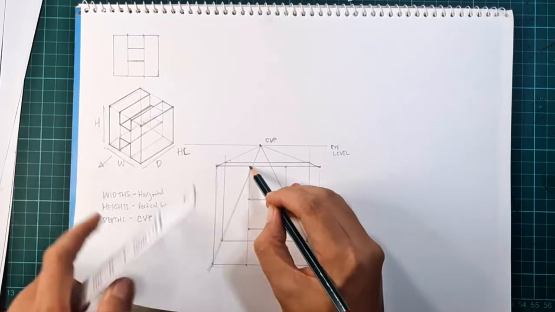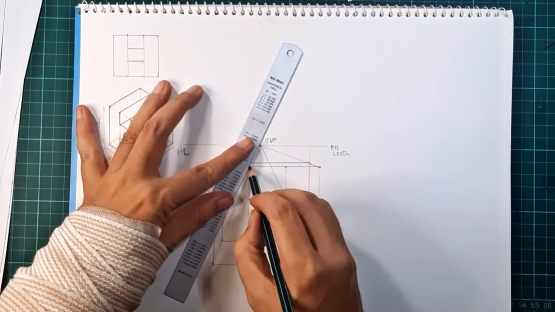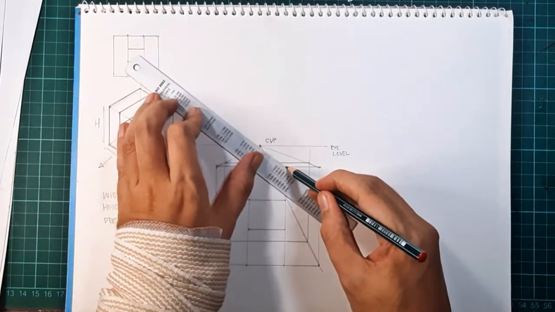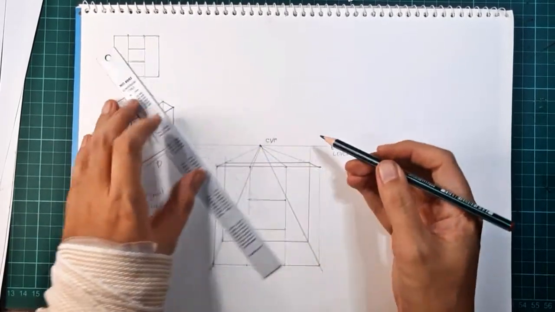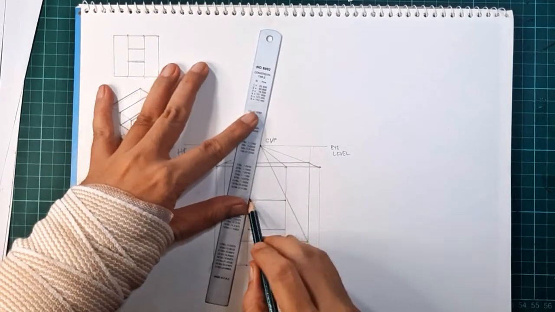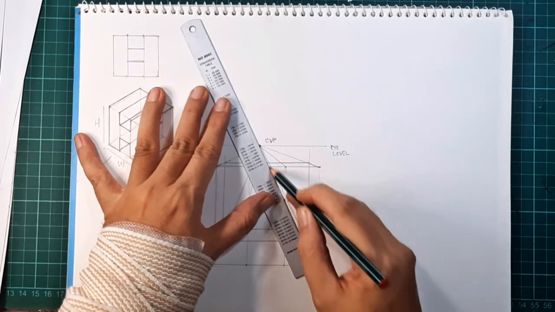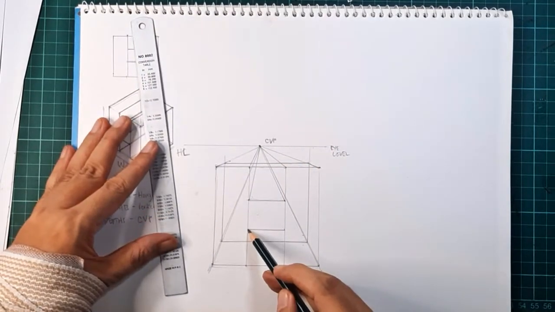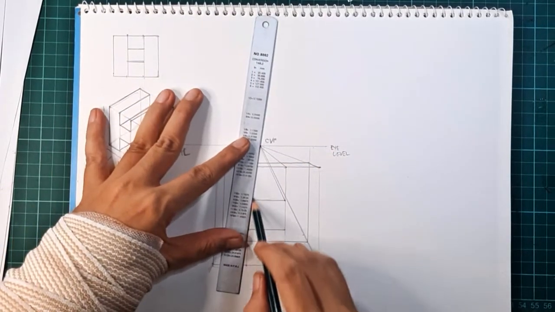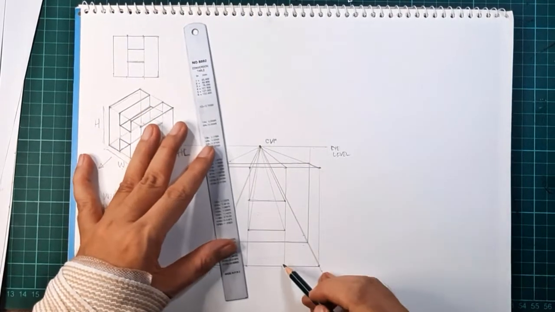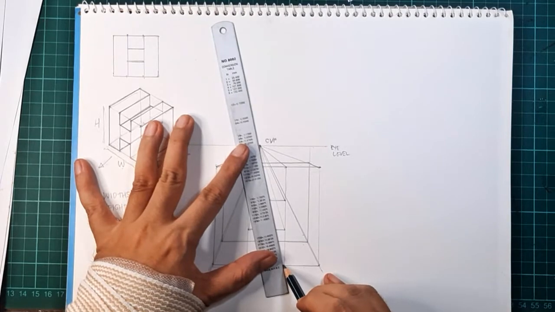So starting with this one, project that to the center vanishing point. This point, project it back. Project this back. This one back. This one will go back. And then these will go back as well.